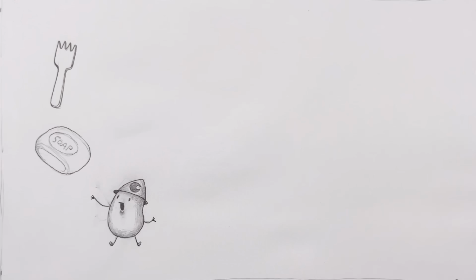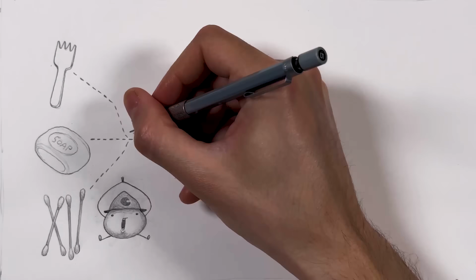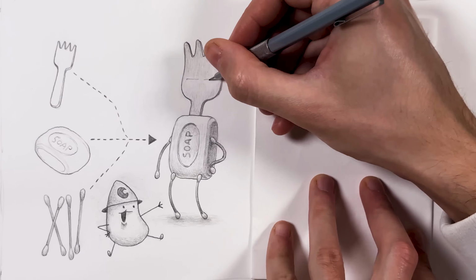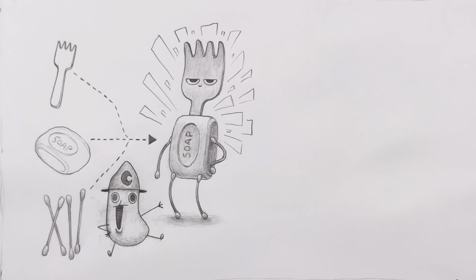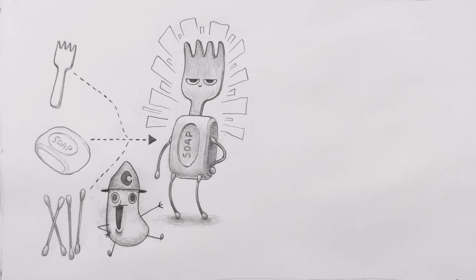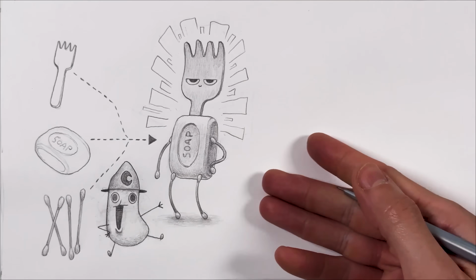Let's do a little experiment. Say we take a fork, a bar of soap, and a few Q-tips. Combine them and get a unique body with a cute and moody face. And bada bing bada boom, we have an original character. Just by mixing random stuff that's laying around your house.